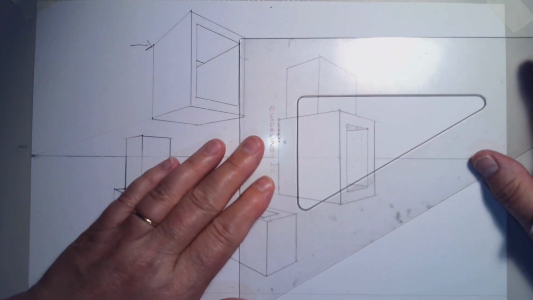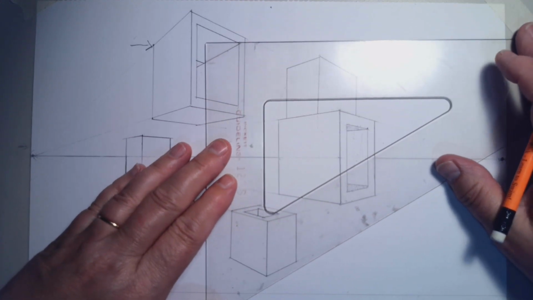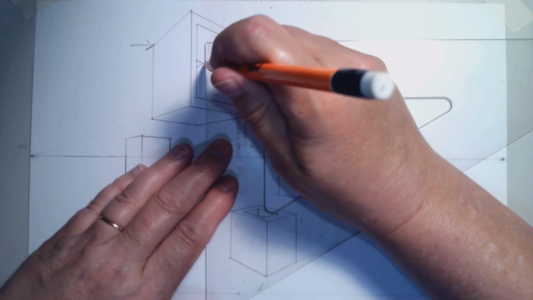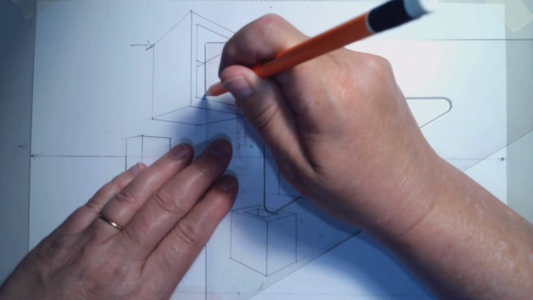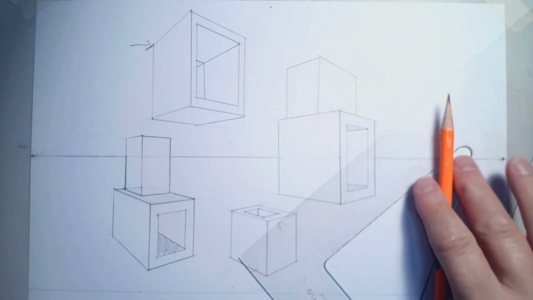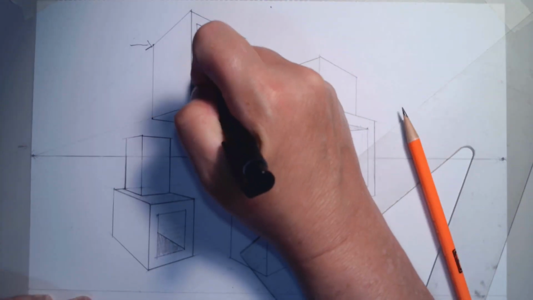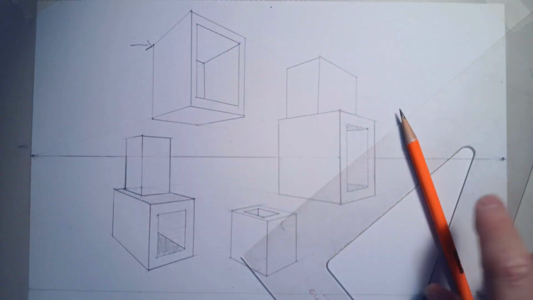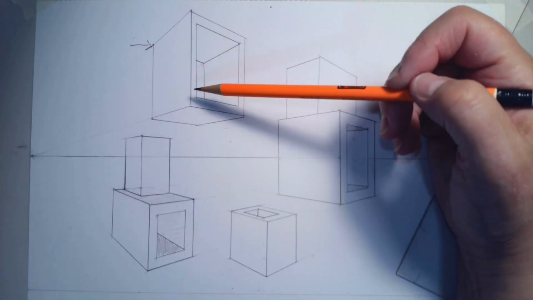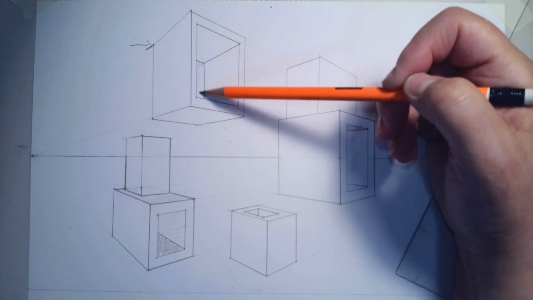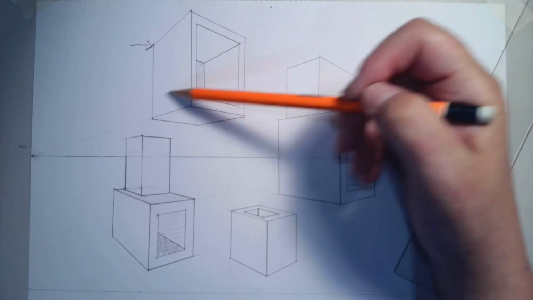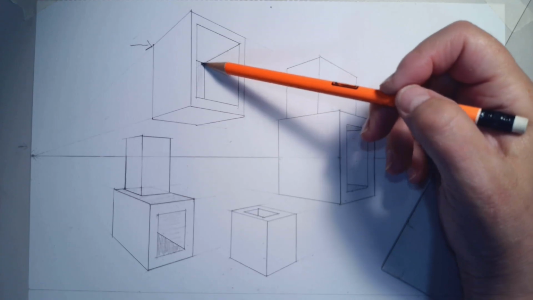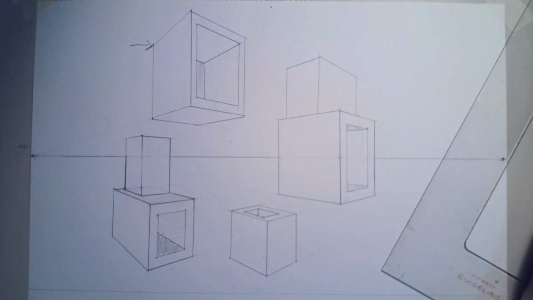Then I make my vertical from where those two meet and get rid of this little bit here. And thankfully that worked. Okay, so this area here is the back of the box, or if you want it to be going through, that's the opening on the other side.